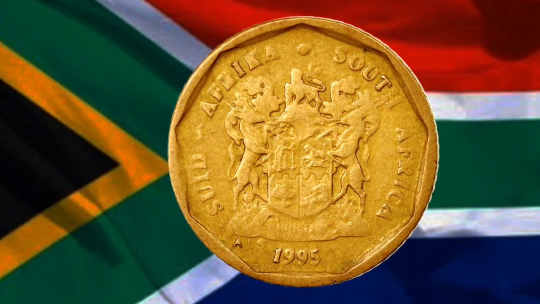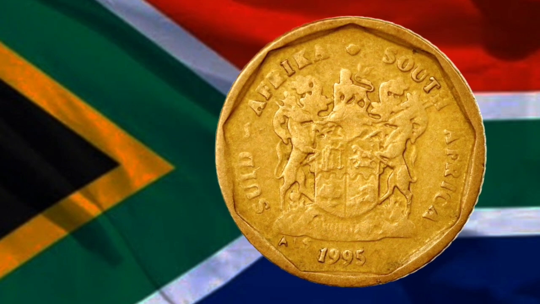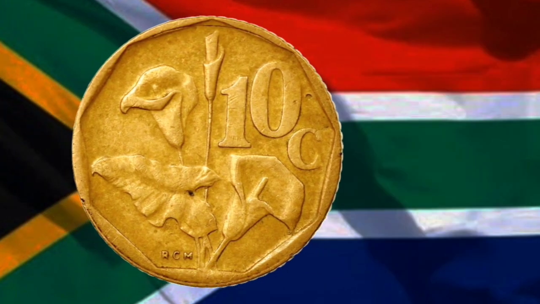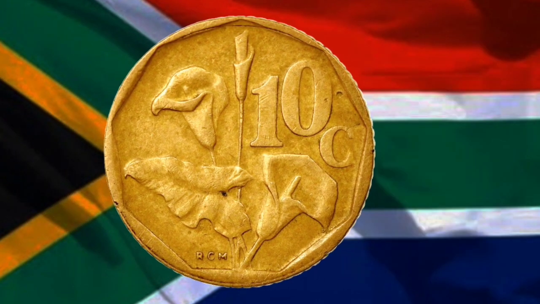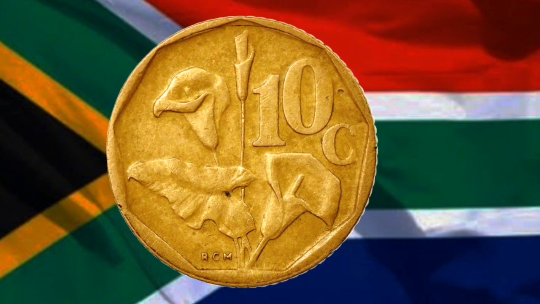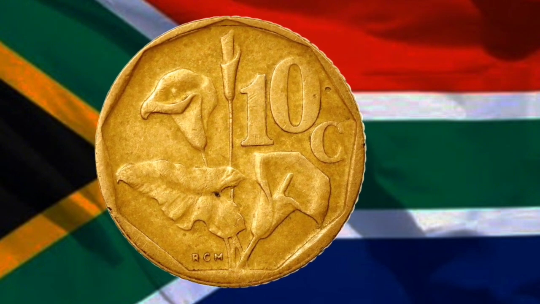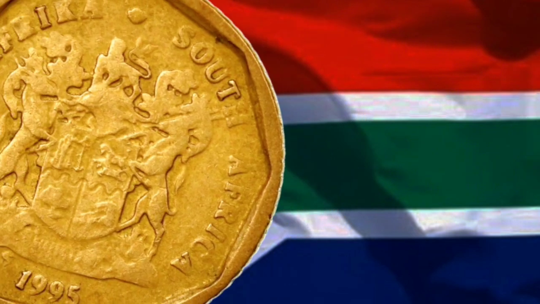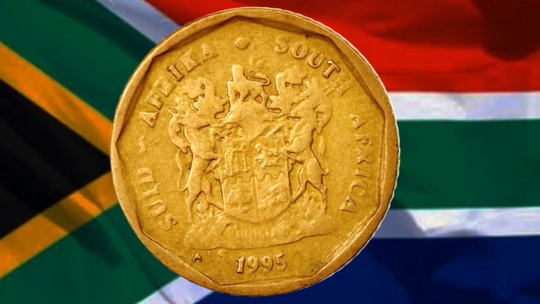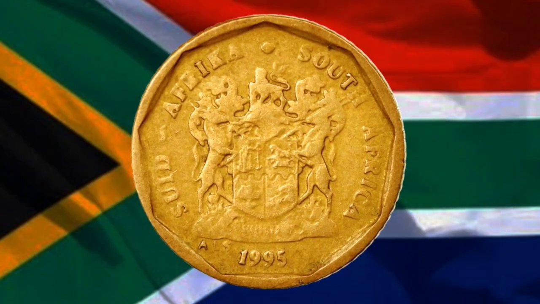The obverse of the 1995 10 cents coin features the South African coat of arms, a symbol of national pride and authority. At the top, the name of the country is inscribed in one of the 11 official languages. On some versions, this inscription appears in English, while others may show it in Afrikaans, Zulu, or another local language. This variation alone makes some coins more unique than others.